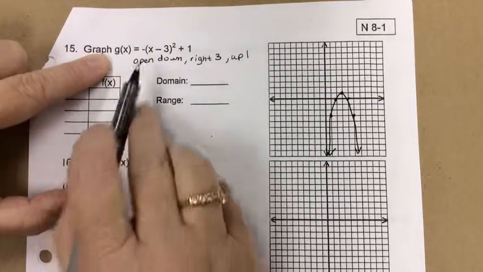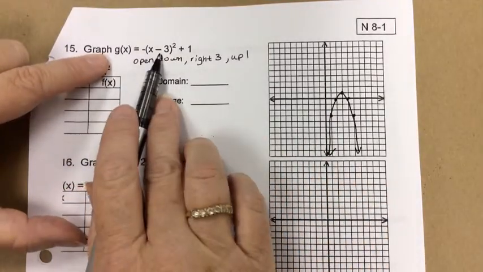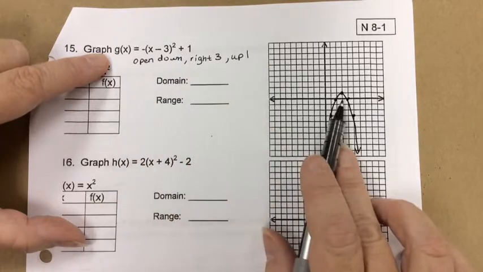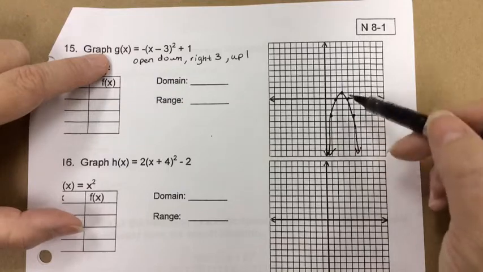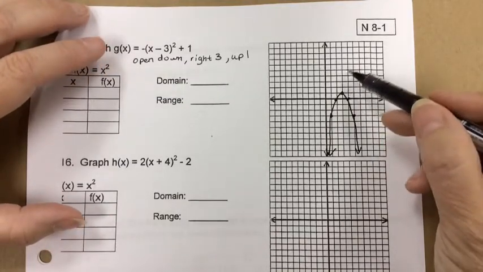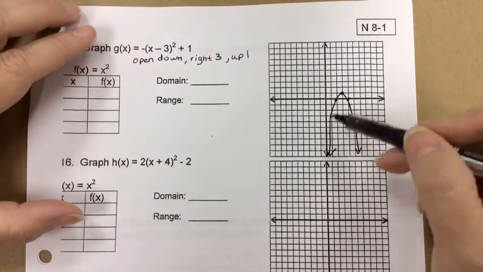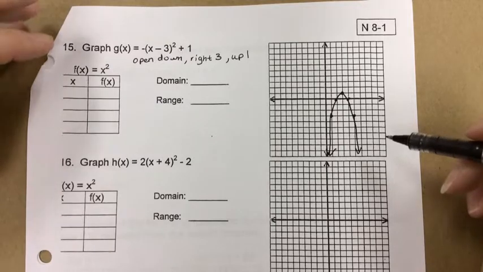All I did was I incorporated all these changes. I made it open down, I moved it to the right 3, and I moved it up 1. My vertex is what I moved, up 1 and right 3, and then I made the whole thing open down. And I used the pattern of up 1 over 1, up 3 over 1 to get my points. I don't have to do a table anymore. It's pretty cool. Now let's look at our domain and our range.